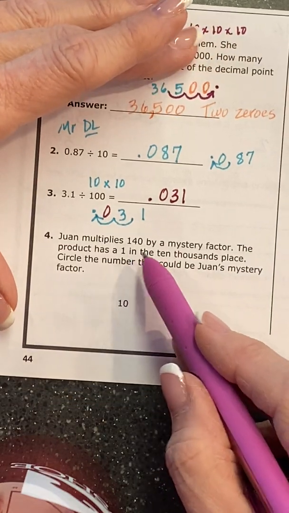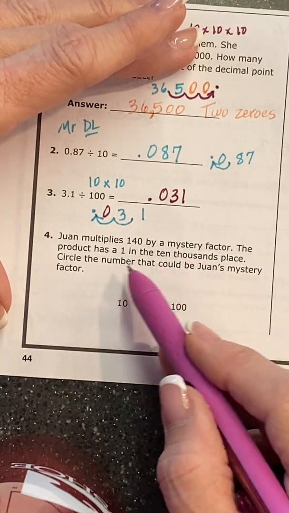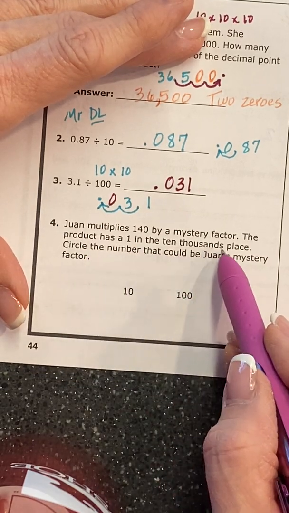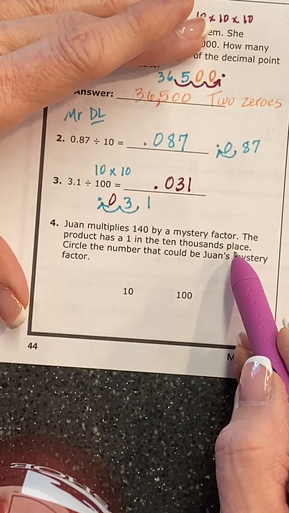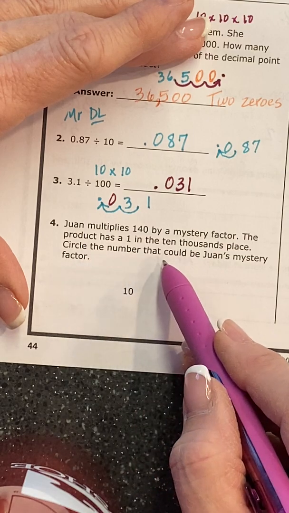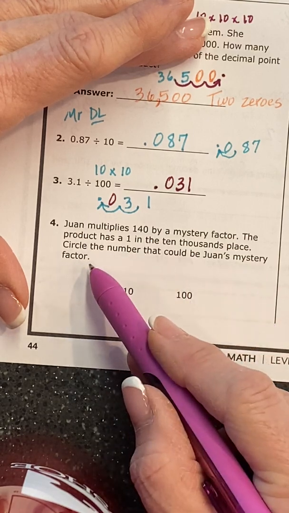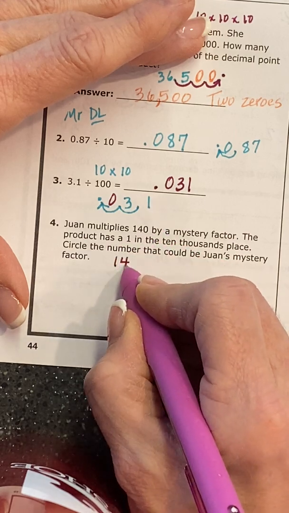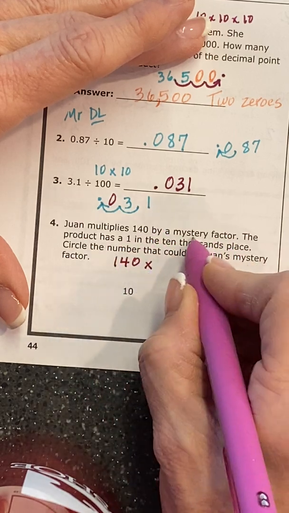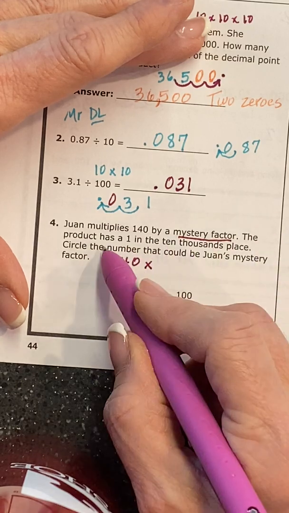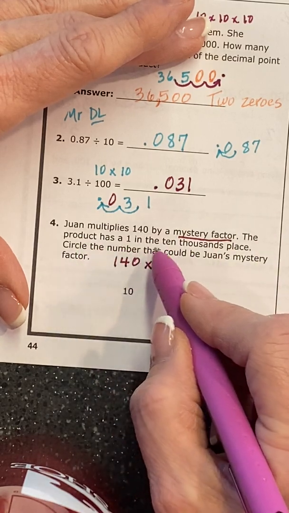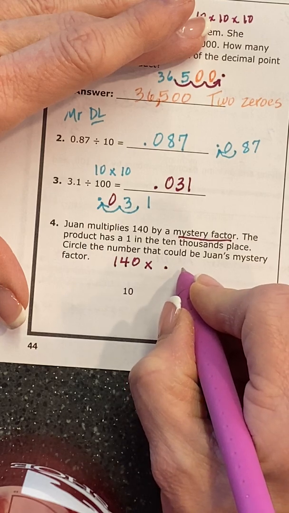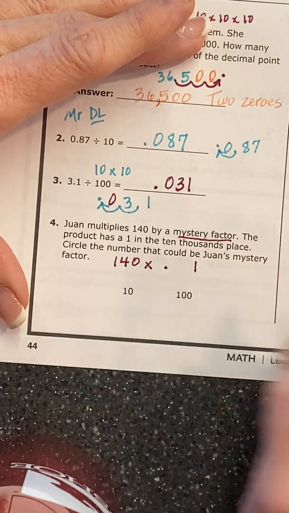Next, someone multiplies 140 by a mystery factor. The product has a 1 in the 10,000s place. Circle the number that could be the mystery factor. Okay, so they multiply 140 times, we don't know. But what we do know is that the product has a 1 in the 10,000s place.